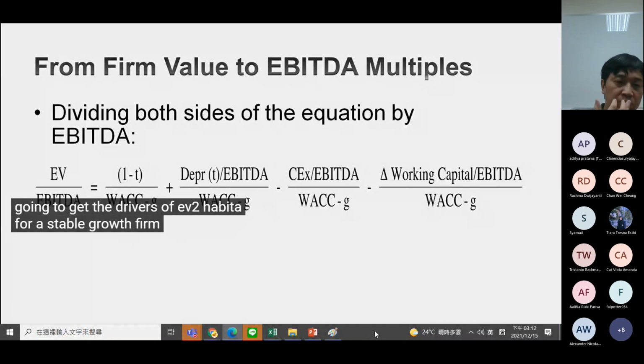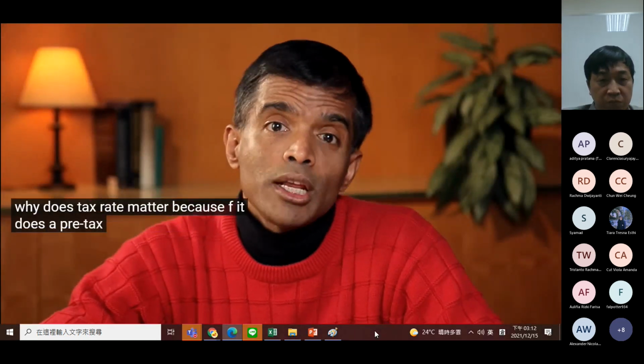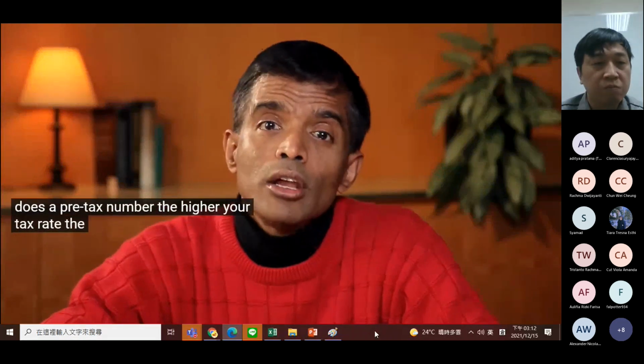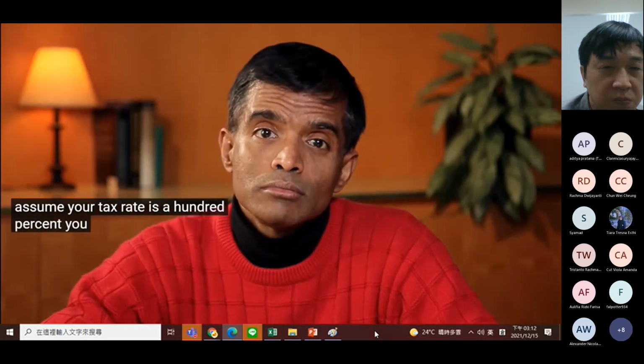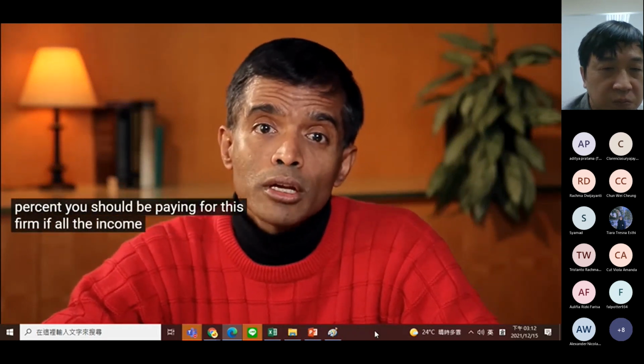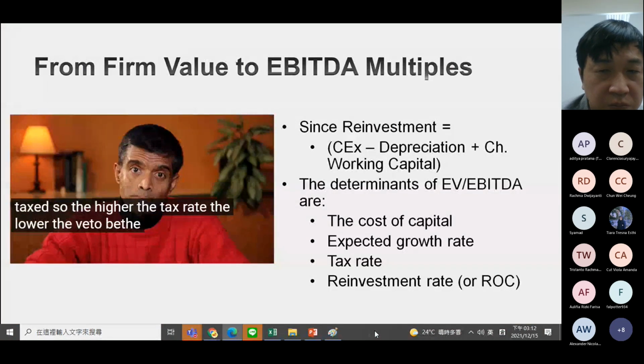For a stable growth firm, the EV to EBITDA multiple is a function of the following variables. It's a function of the tax rate. Why does tax rate matter? Because EBITDA is a pre-tax number. The higher your tax rate, the lower the enterprise value is going to be for a company. In fact, think of the limiting case. Assume your tax rate is 100%. You shouldn't be paying anything for this firm if all the income is going to be taxed. So the higher the tax rate, the lower the EV to EBITDA.